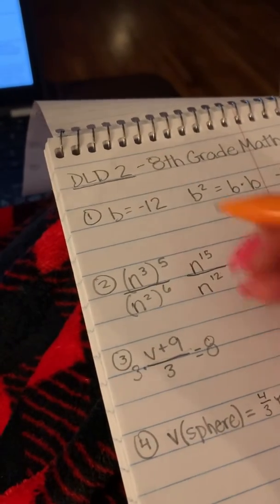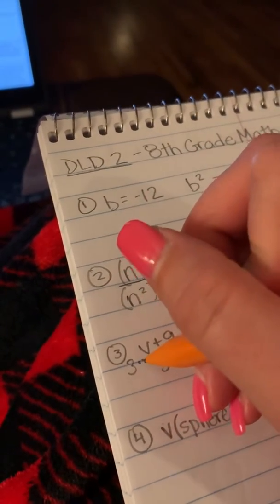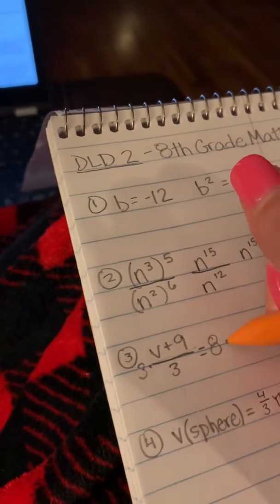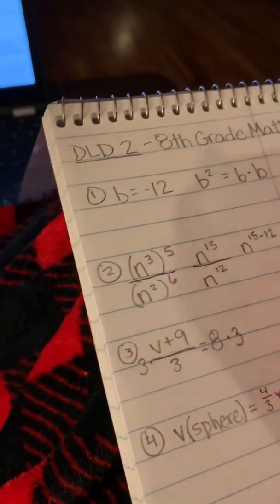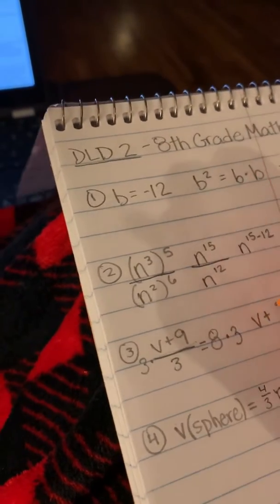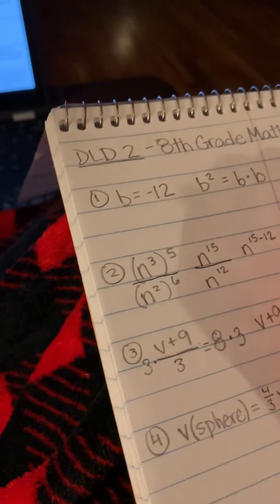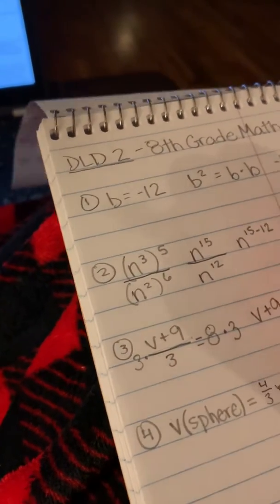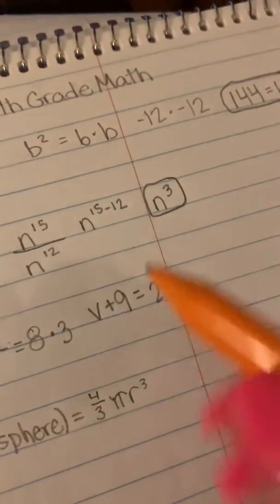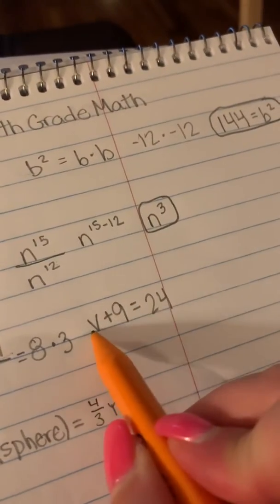So then I have v plus 9, but whatever I do to one side of this equation, in order to keep it equal, I have to do to the other side of the equation. So this would give me v plus 9 equals 8 times 3, which is 24. Now 9 is being added to v.